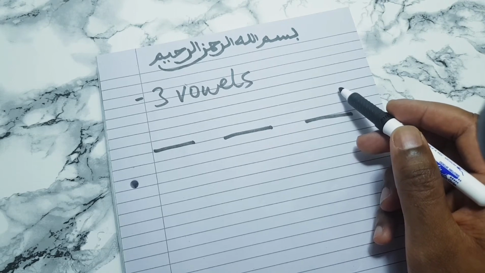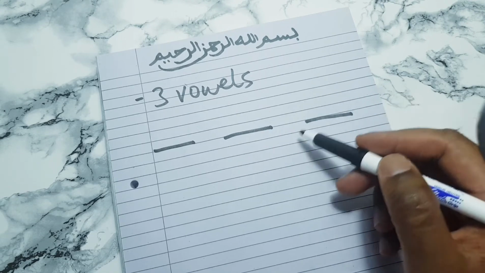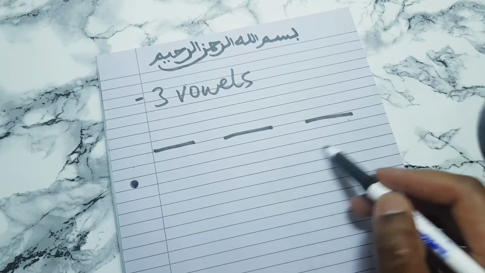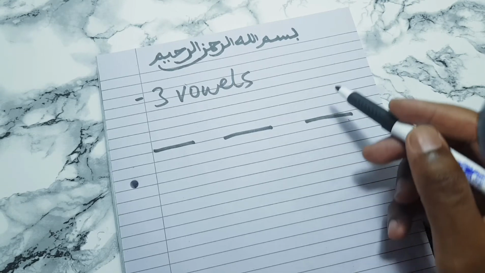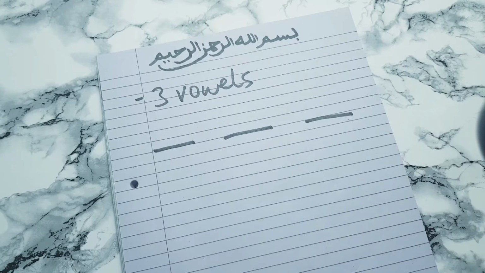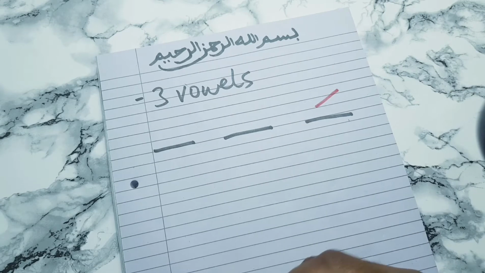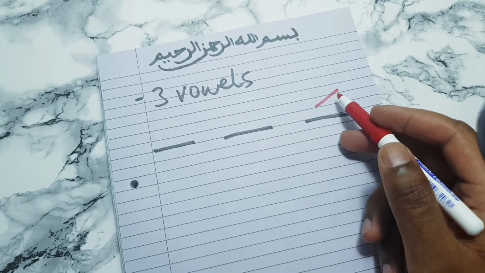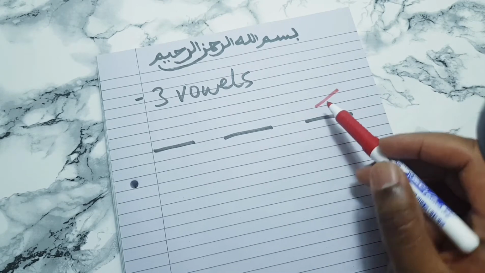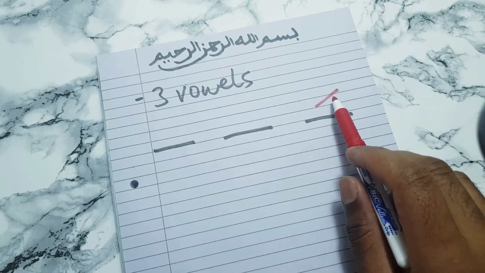It's a diagonal line which goes above the letter. So this is the letter. I'm just pretending that this is the letter. A short diagonal line which goes above the letter. This is what fatha is. This is how it's represented. A fatha. Short diagonal line above the letter. This is the first vowel.